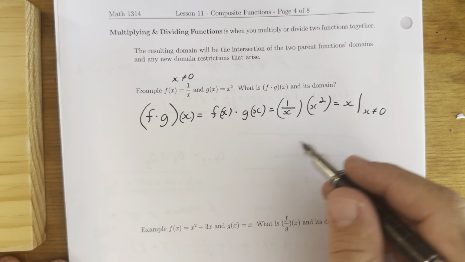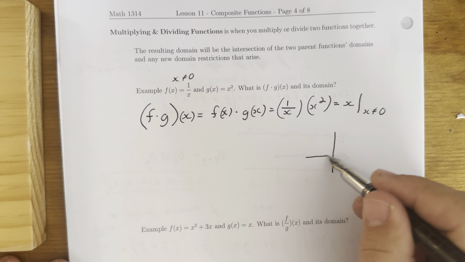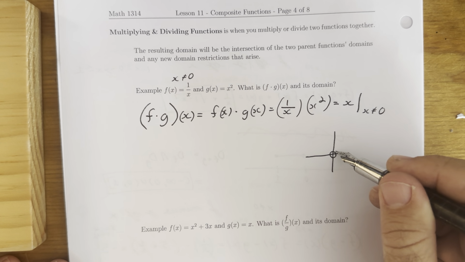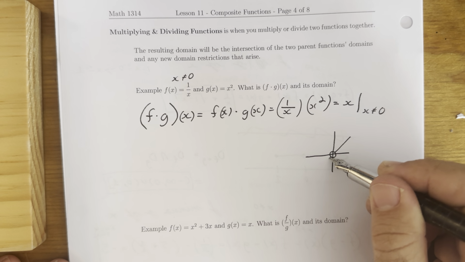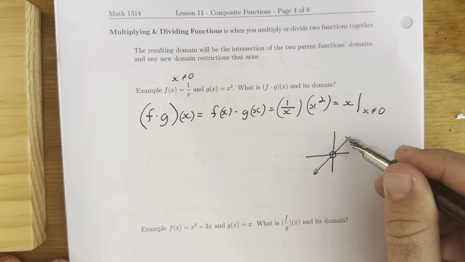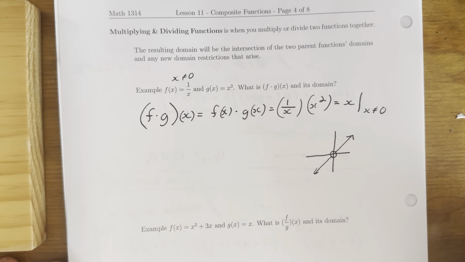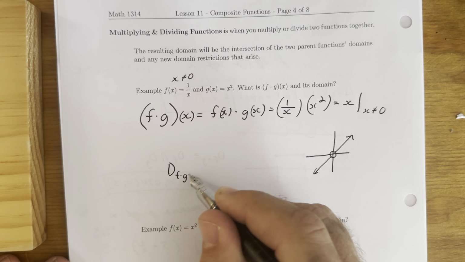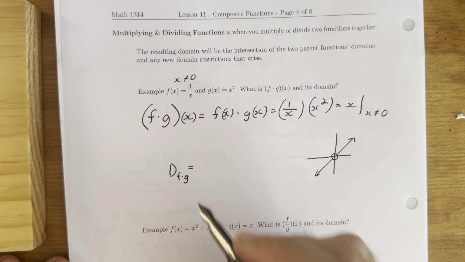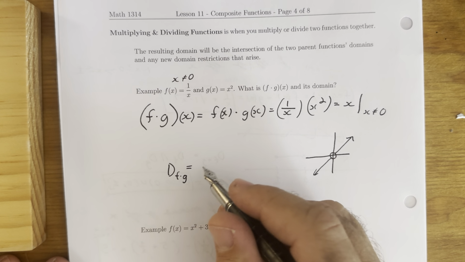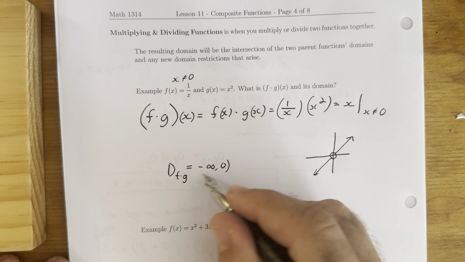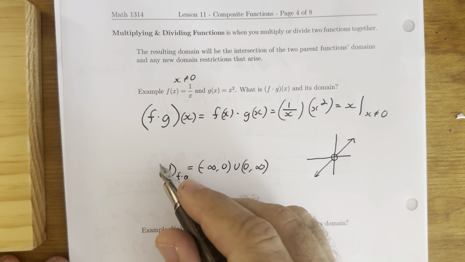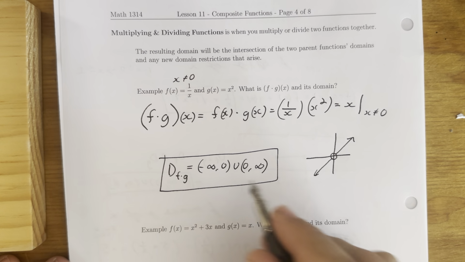And so, if you were to graph this, it would simply be the line y equals x, but it could not go through the origin. And so the domain of f times g is all real numbers except for 0, which we express in interval notation like so.